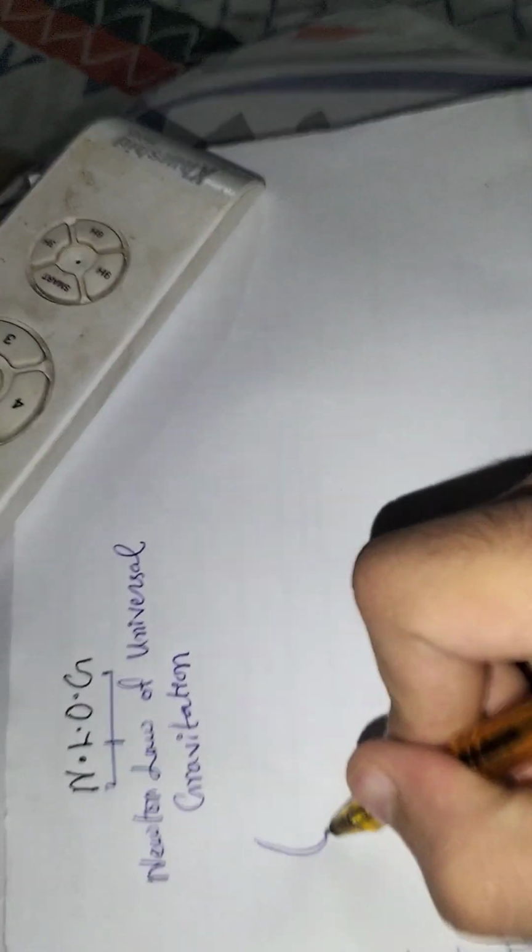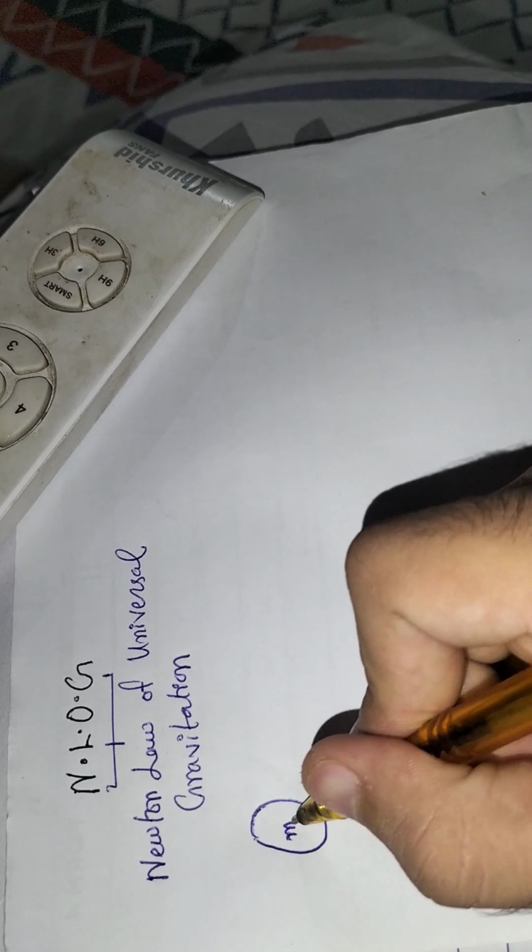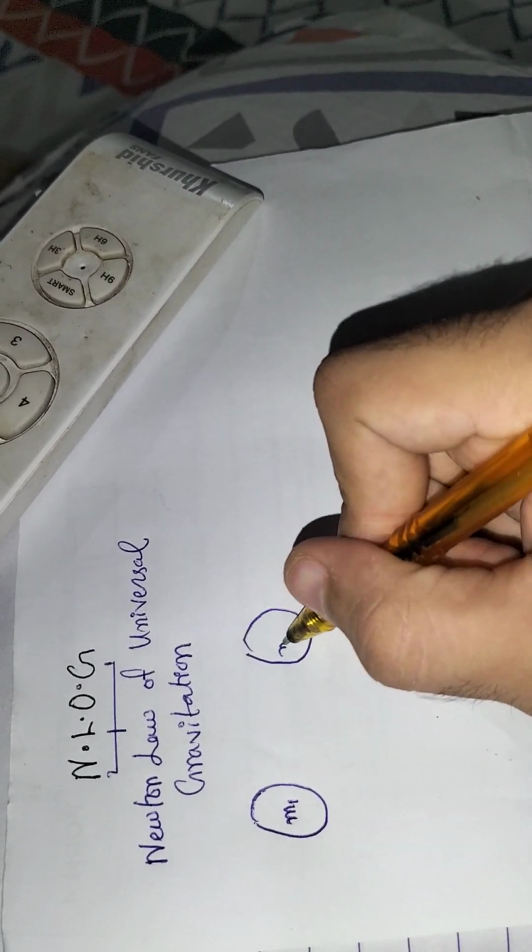What is the statement? The statement of the Newton Law of Gravitation is: every object in the universe attracts each other, having a force between each other, due to their masses, and the force is directly proportional to m1 m2. m1 m2 means mass 1 mass 2. Let me make a diagram first. So this one is m1, this one is m2.